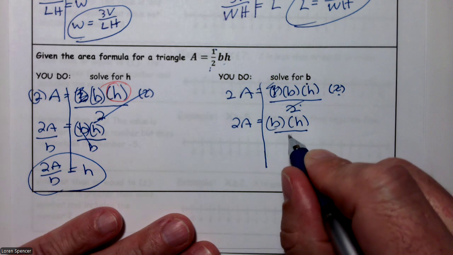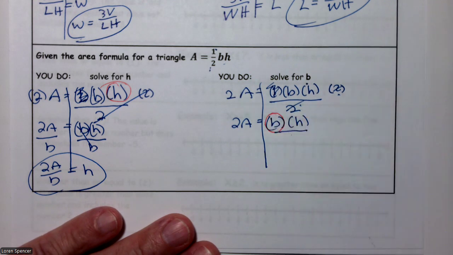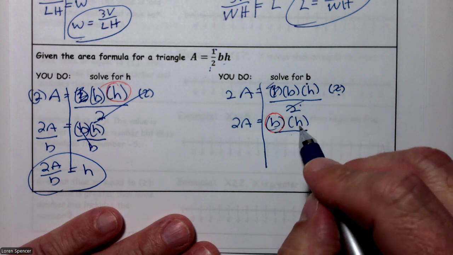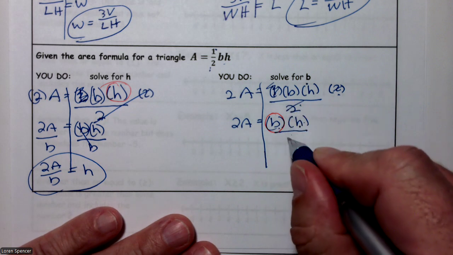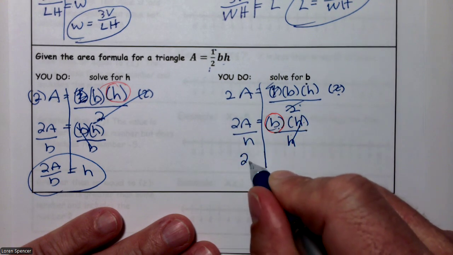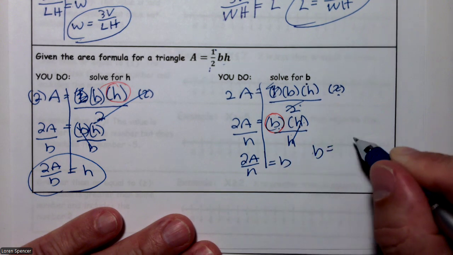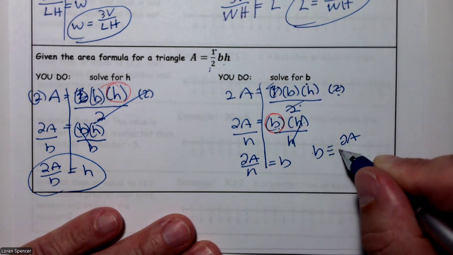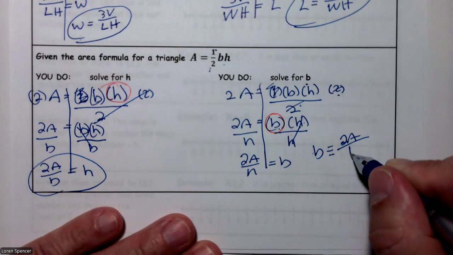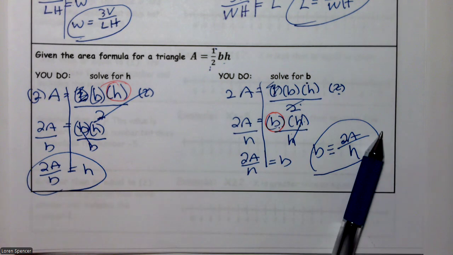All right. Well, we're looking for b. So I need to get rid of this h. Well, this is multiplied, so I need to divide. So I have 2a over h equals b. So b equals 2a over h.